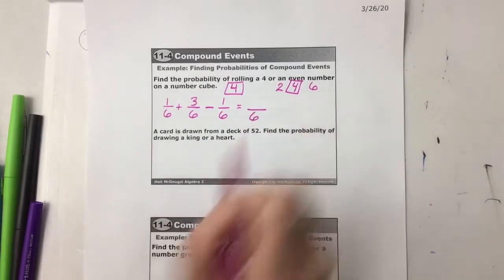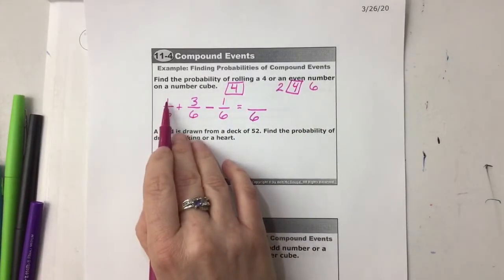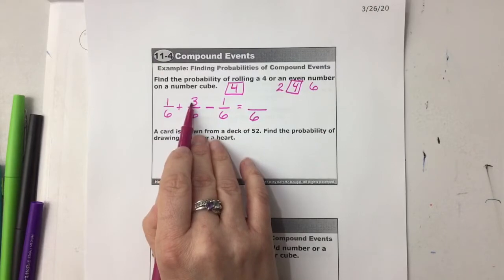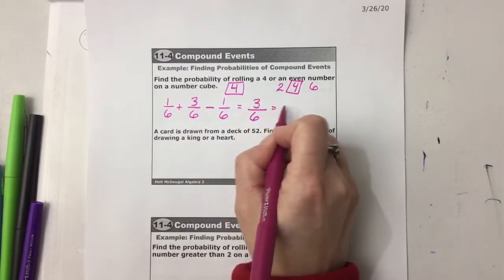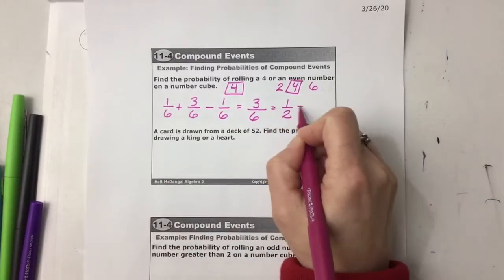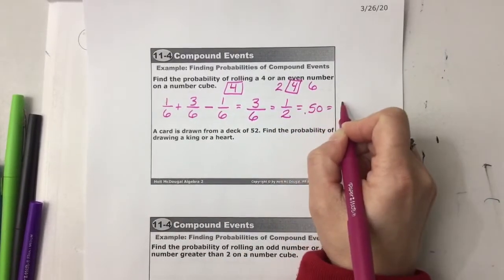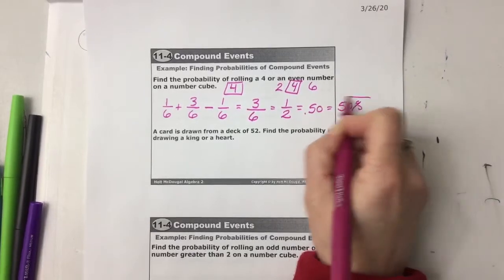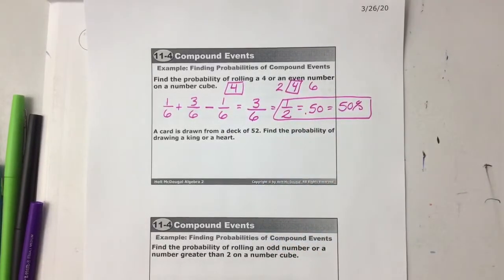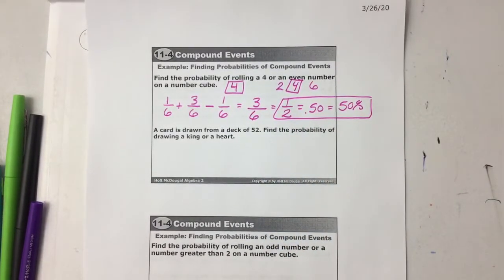The common denominator stays. Add the top. 1 plus 3 is 4. Now you subtract 1. So 1 plus 3 is 4, minus 1 is 3. 3/6 reduces to 1/2. As a decimal, 0.5 or 0.50. 50% chance that if you roll a number cube, you will either get a 4 or an even number.